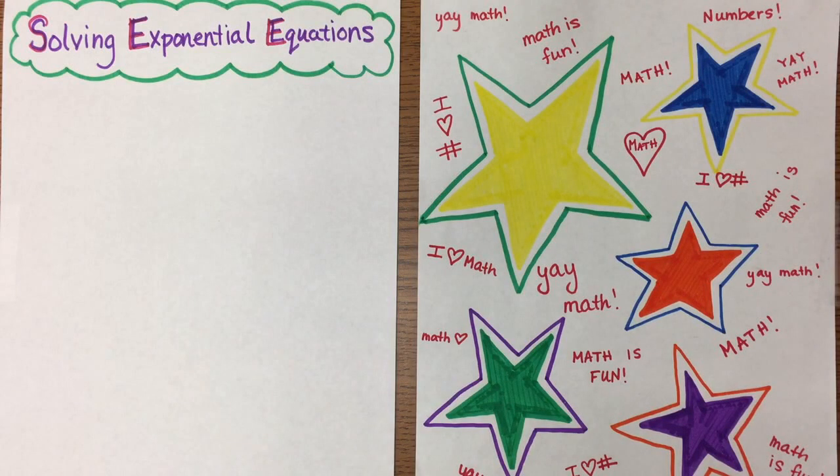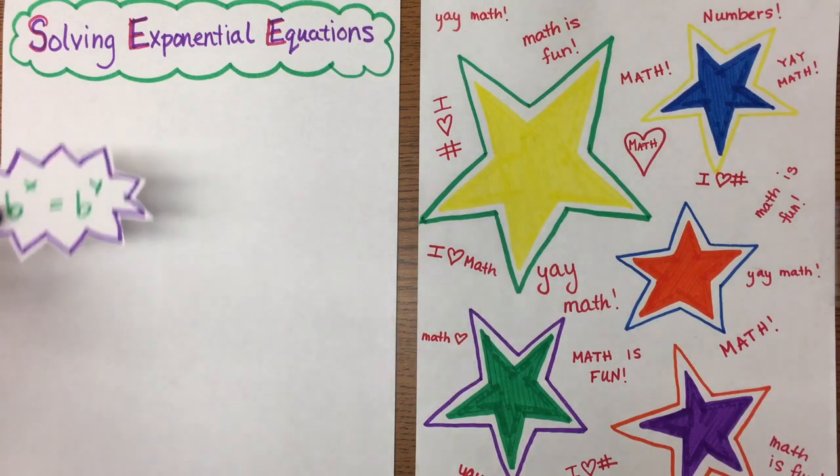Hi, in this set of videos we're going to be looking at solving exponential equations. When we're solving exponential equations, there's really three potential types of situations we'll find ourselves in.